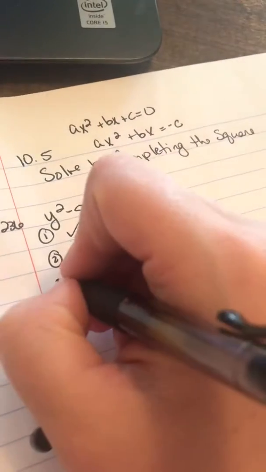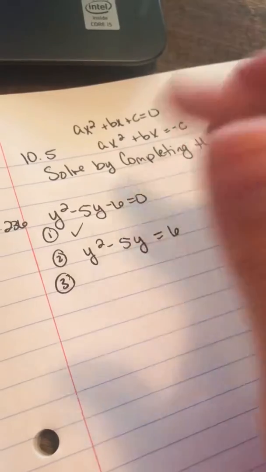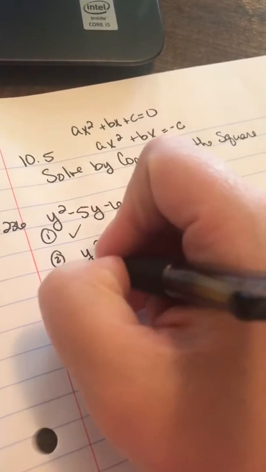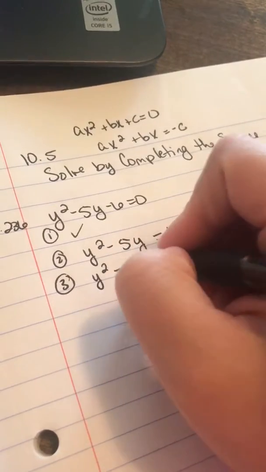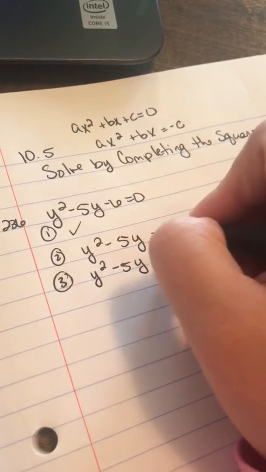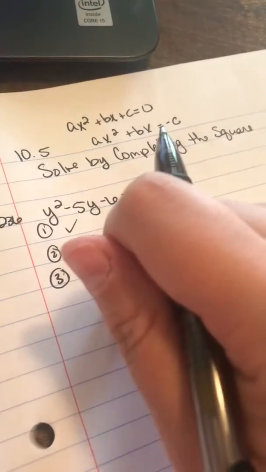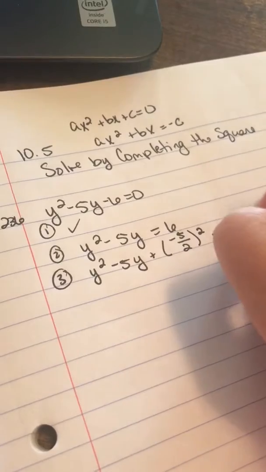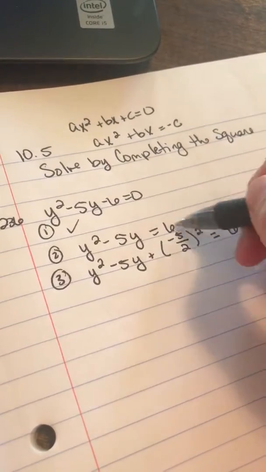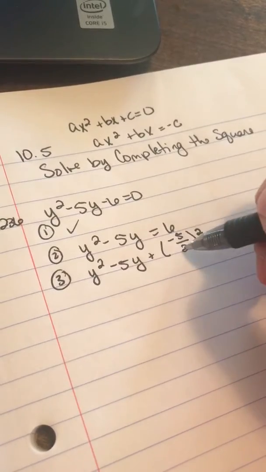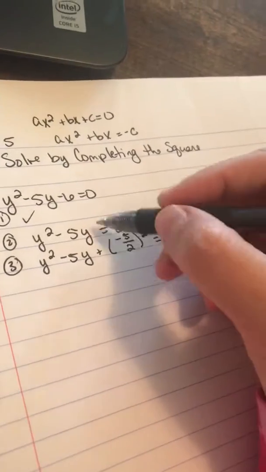And then step 3 is you take half of this term and square it and add it to both sides. So half of your b, so we have negative 5 halves squared. And if you add something to the left-hand side, you have to also add it to the right-hand side. And the negative here doesn't really matter because when you square it, it's going to become positive. So I write it down just because it's there.